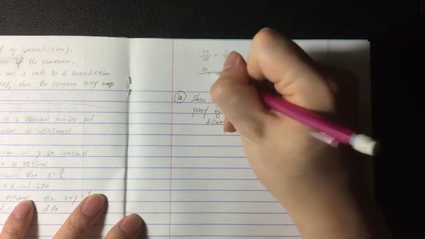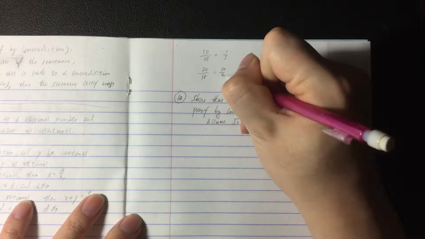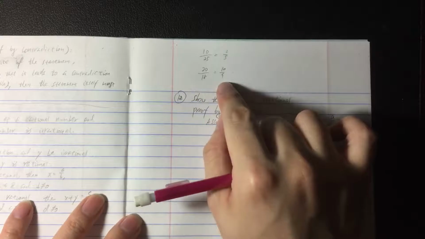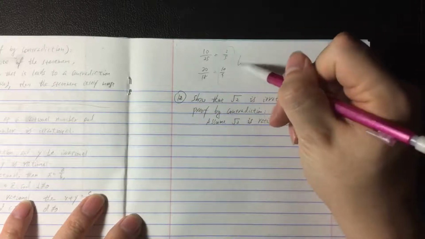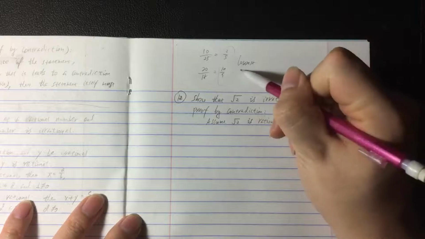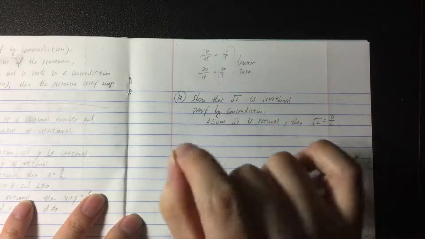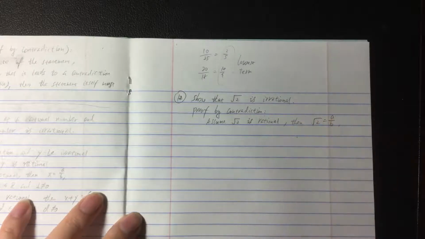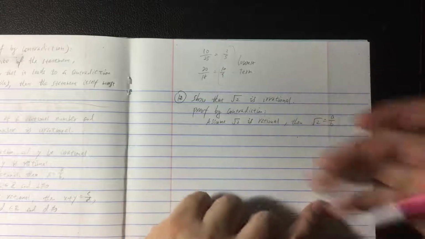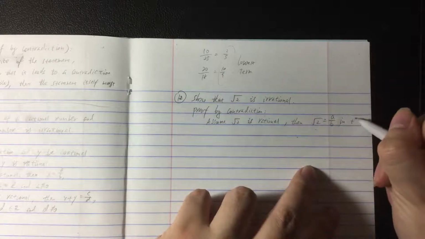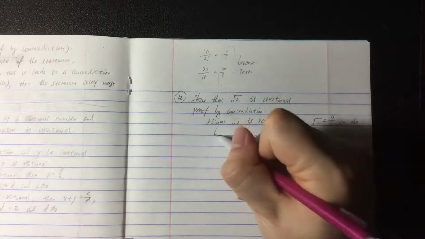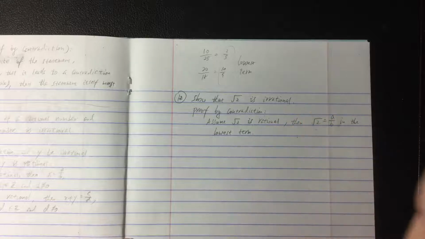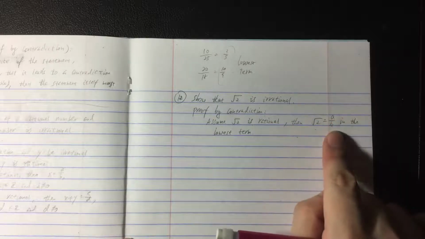For example, 20 over 18, I can reduce it to the lowest term. For any fraction, if it's not in the lowest term, I can always reduce it to the lowest term. So here, I let square root of 2 equal a over b in the lowest term.